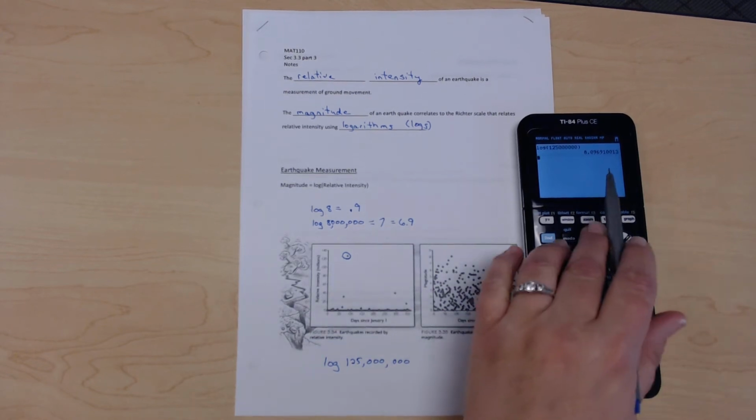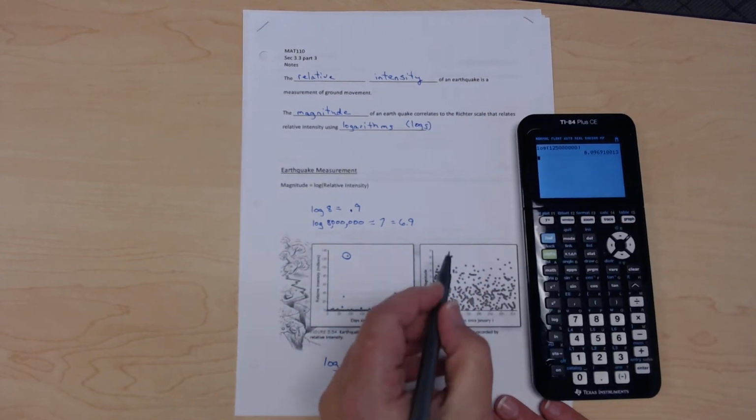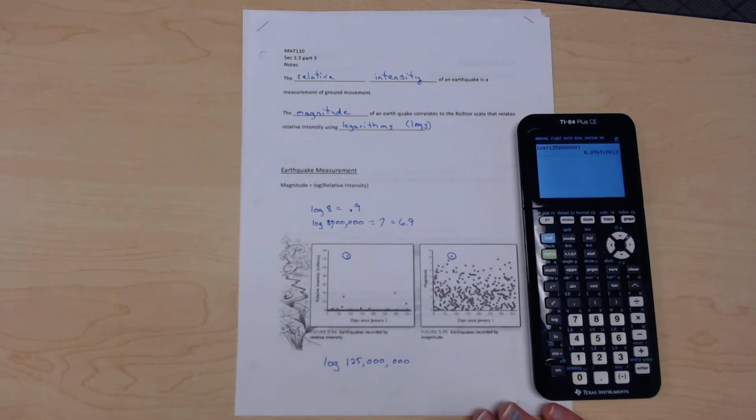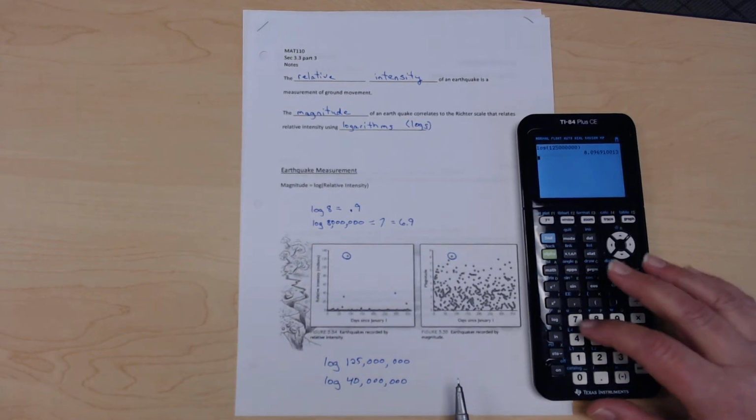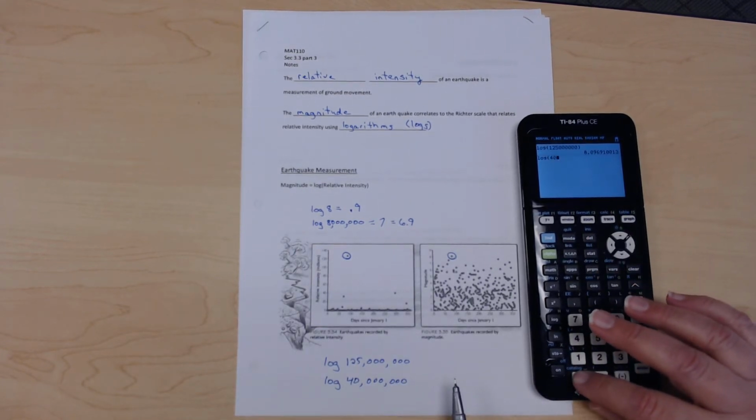And that puts us at right around 8, which is this guy right here. Okay, we could do one more. This one lands so closely. This is what, 40 million? So let's do log of 40 million. Okay, log of 40 million.